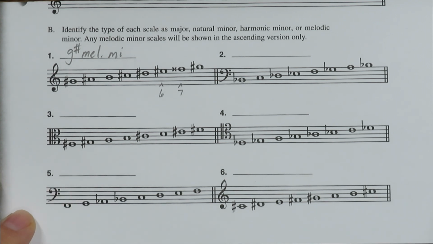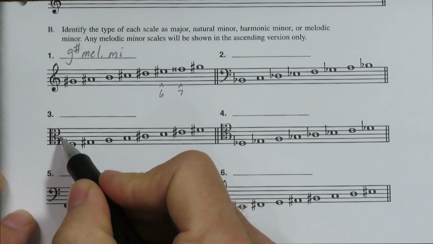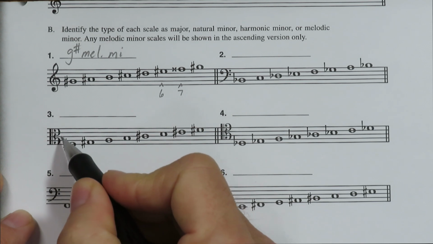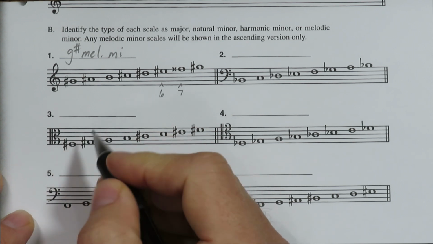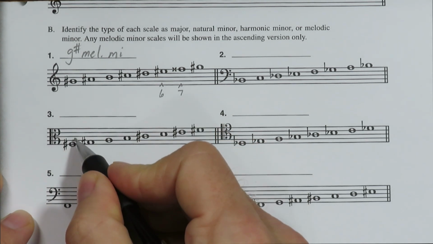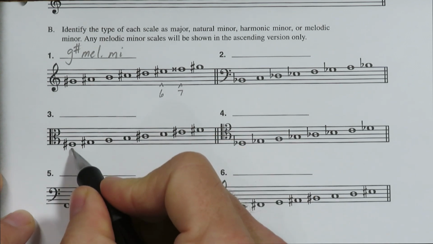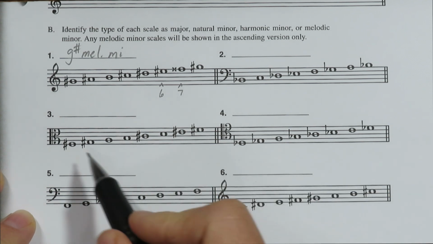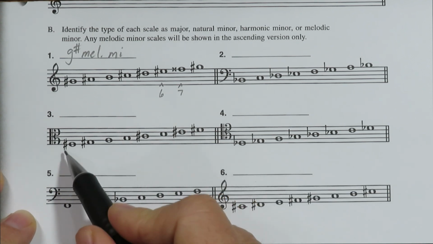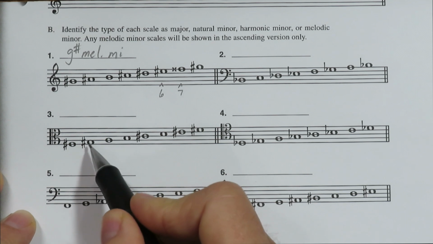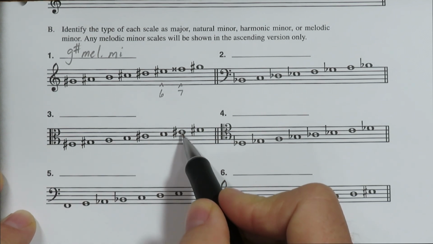So let's try number 3. Looks like we're in alto clef here. So this would be our C, right, the middle line. So F, A, C. So we have an F sharp. Okay. So, see how many sharps we have. 1, 2, 3, 4.